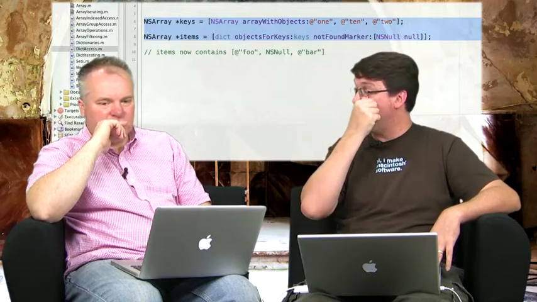Okay. So, given our dictionary that we had before, if we looked for objects for the keys 1, 10, and 2, our dictionary before didn't have an object for the key 10, so we would actually get back foo, NS null, and bar. Okay. Make sense?